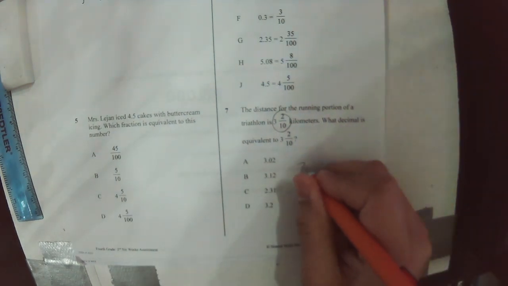The distance for the running portion of a triathlon is 3 and 2/10 kilometers. What decimal is equivalent to 3 and 2/10? So they give us a mixed number, and all they want is a decimal that is equal to this mixed number. Okay. So our mixed number was 3 and 2/10.